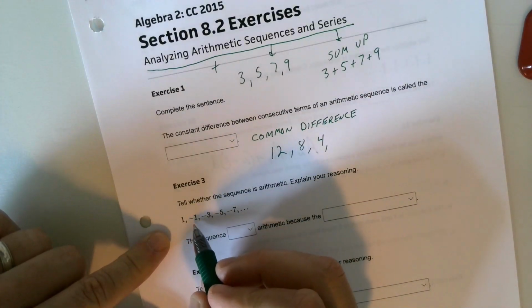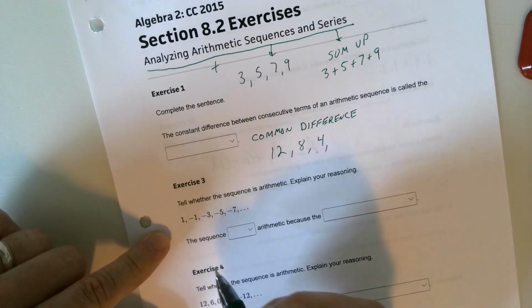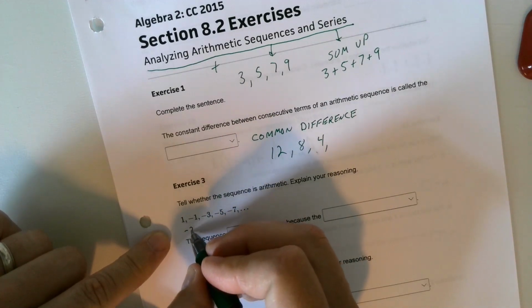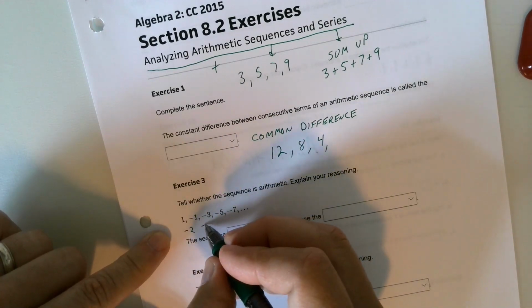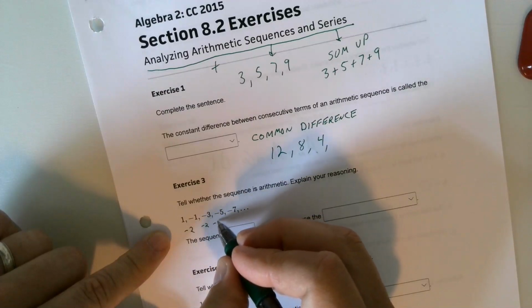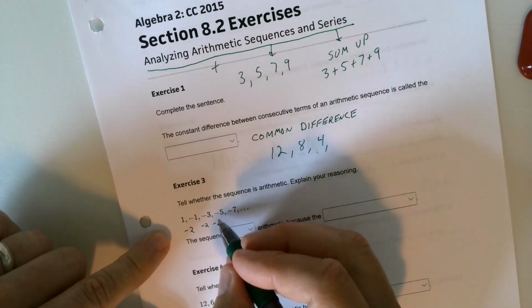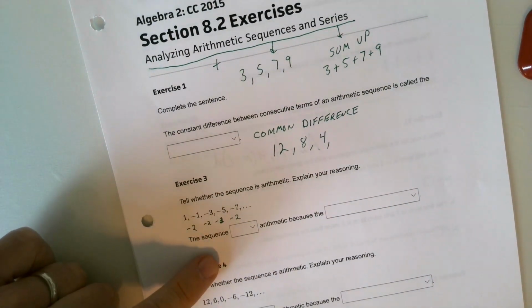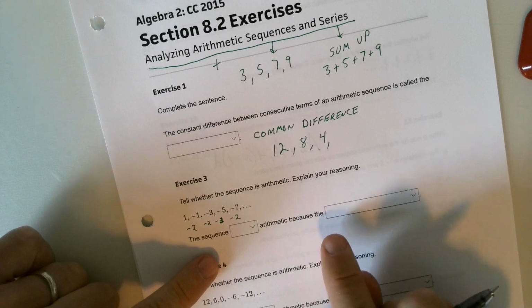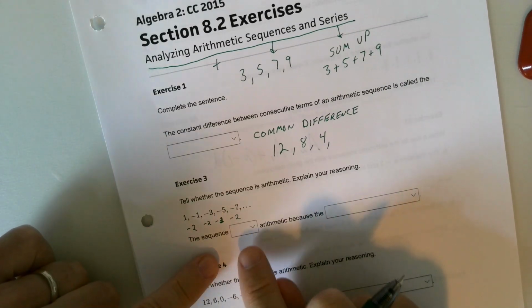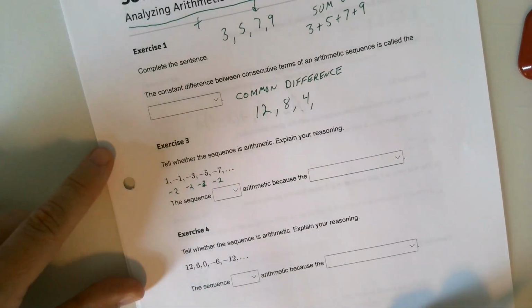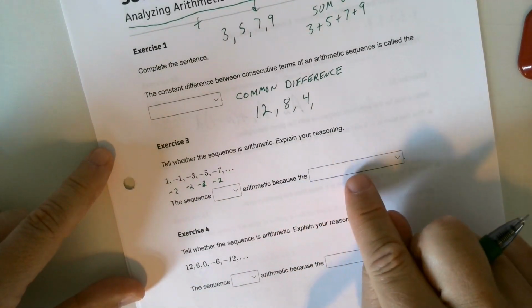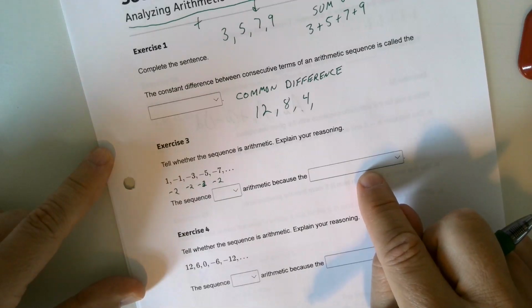Well, if I check this one, I look at the difference between them. What's the difference between 1 and negative 1? I want to start with the second term and subtract the first term. So negative 1 minus 1 is negative 2. Negative 3 minus negative 1 is negative 2. Negative 5 minus negative 3 is negative 2. And negative 7 minus negative 5 is negative 2. So you can see the sequence is definitely arithmetic, so it's probably a yes. I don't honestly know what the boxes are because I don't have that printout. Because there is a constant difference between two terms.